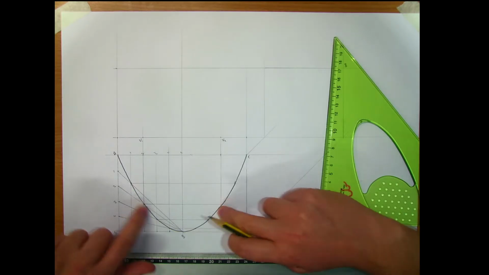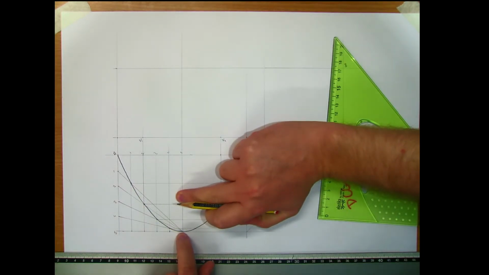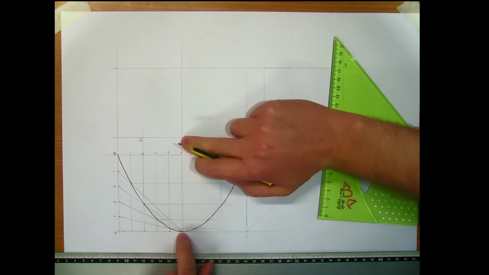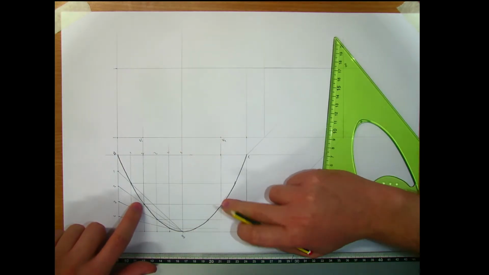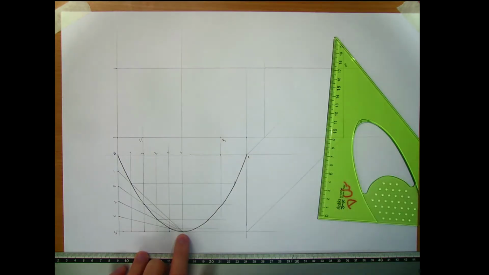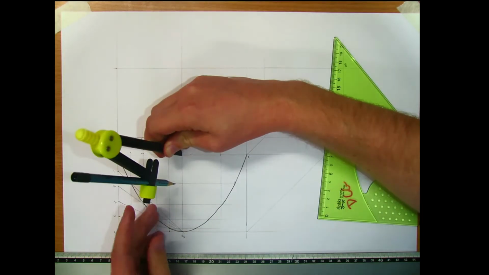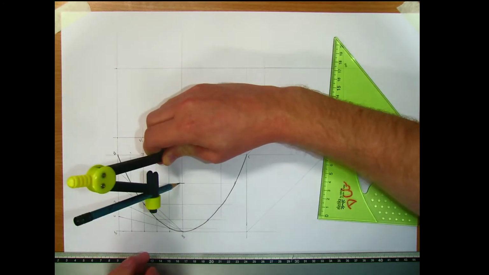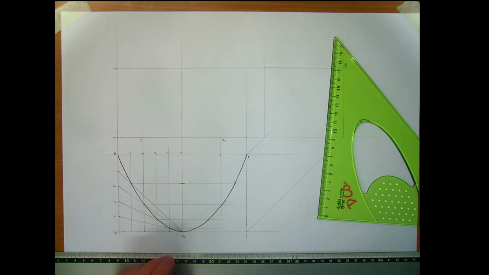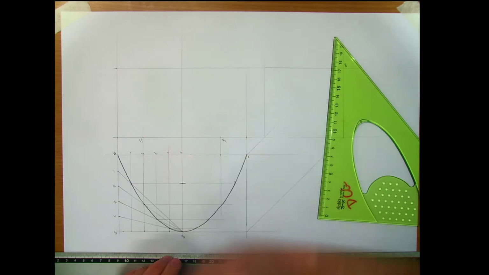So if that's the width of it, this is going to be the distance that it's going to come out from up here back. So this is the width of it. That's the distance back that we're taking. So taking this distance here, that gives me the point that I'm looking for inside there.